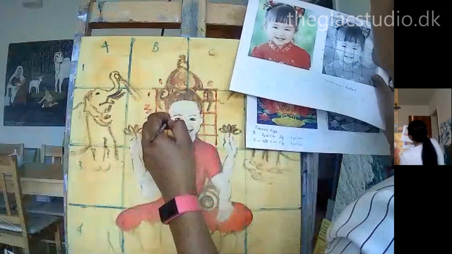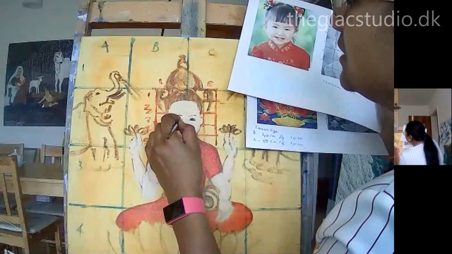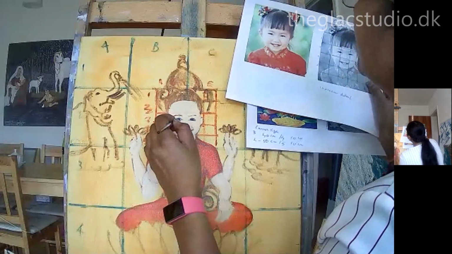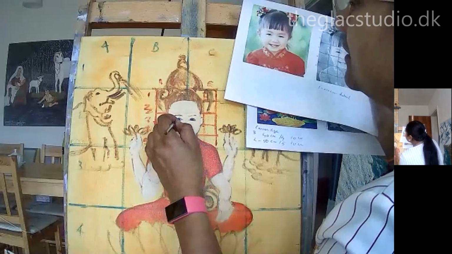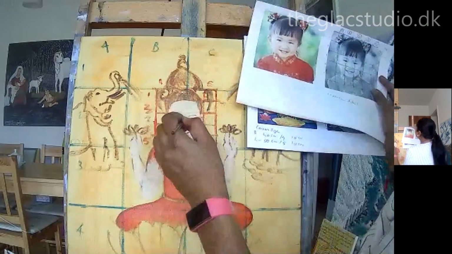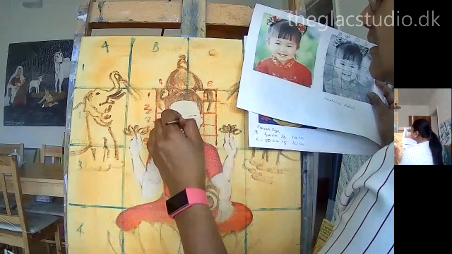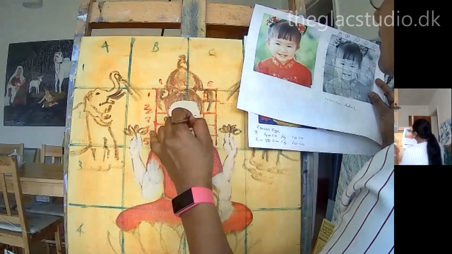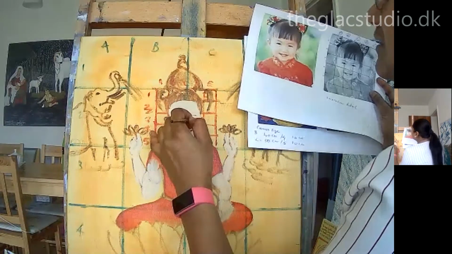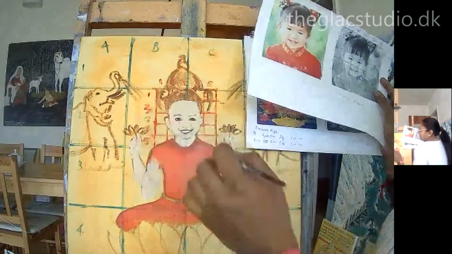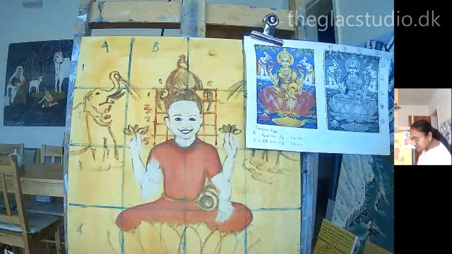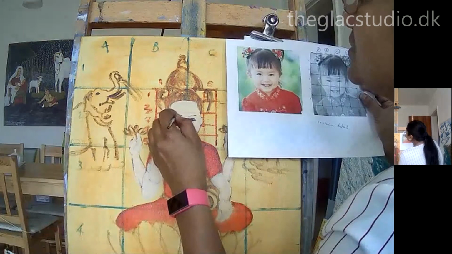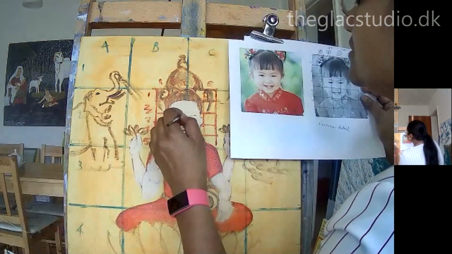So I take the black to go over ever so lightly on her eye line. Okay. I think I managed that. Now I will just leave the space also cleared for her eyebrows.